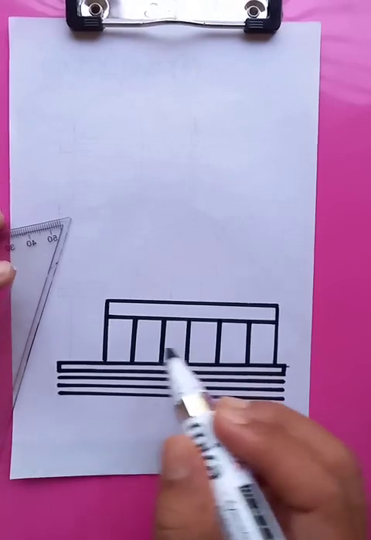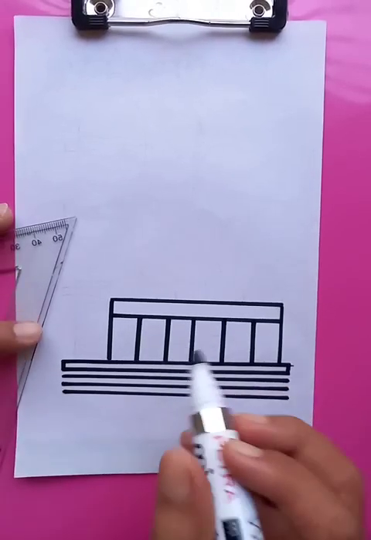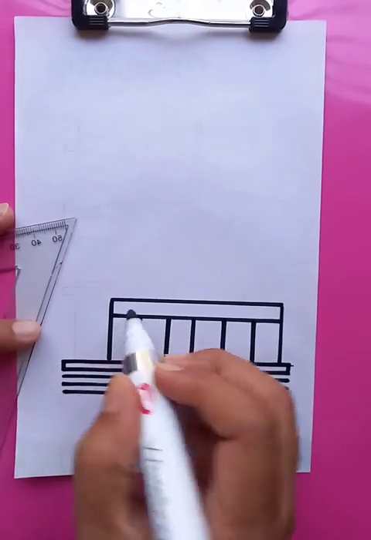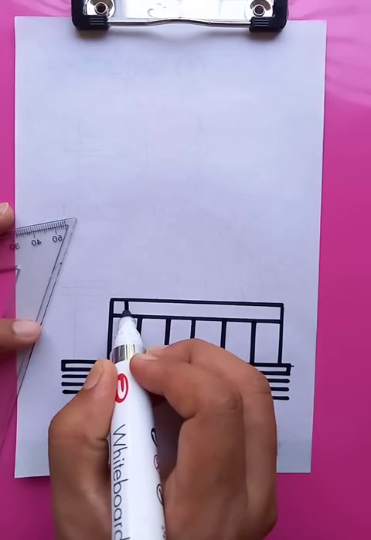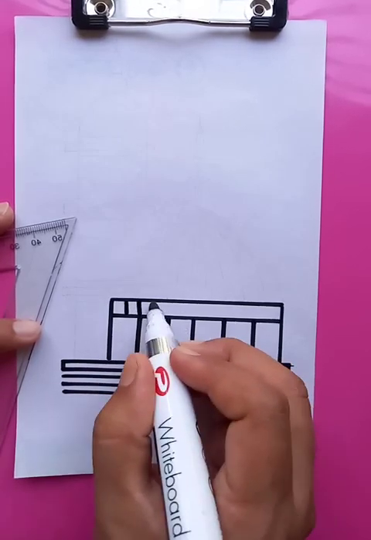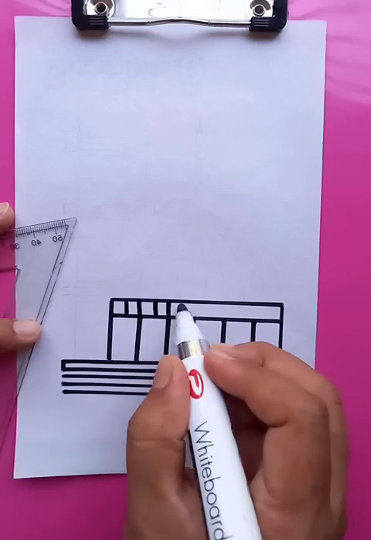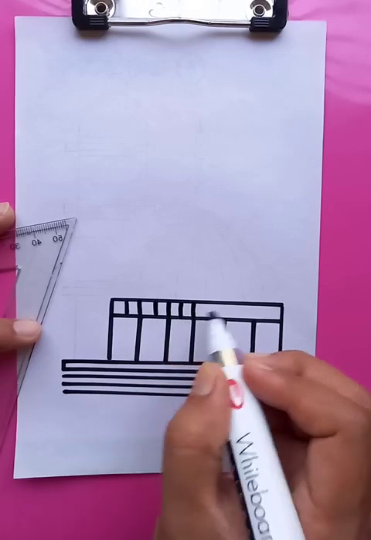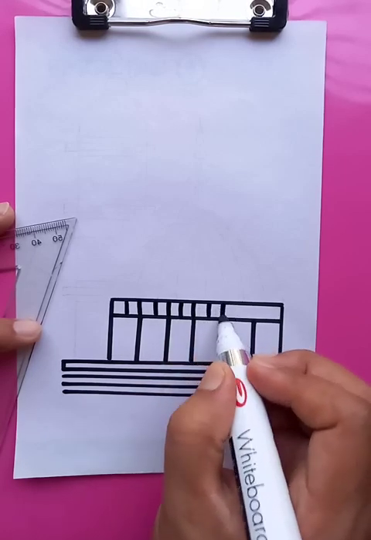All right, so these are the small blocks here. On top of it, let's draw more smaller boxes like that one. So each segment has two boxes.